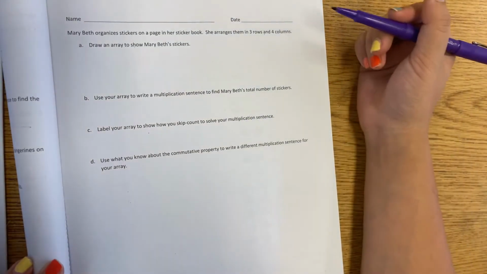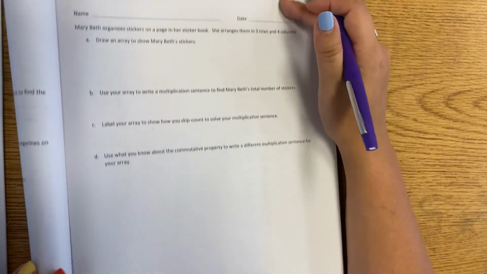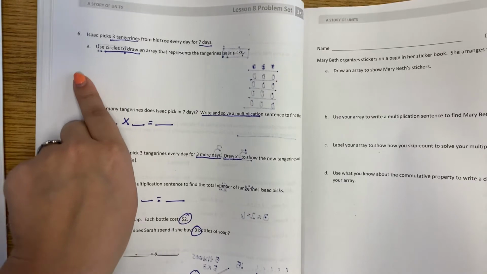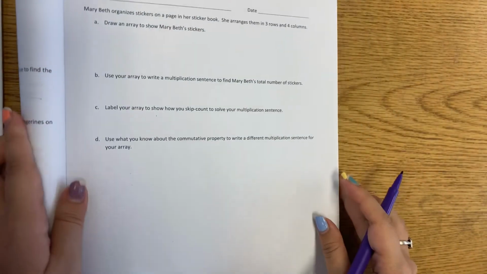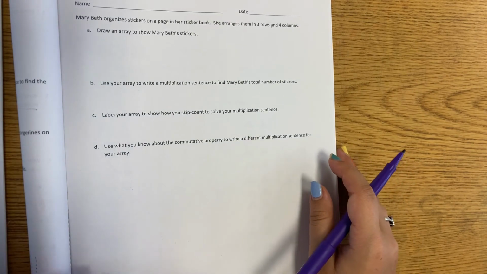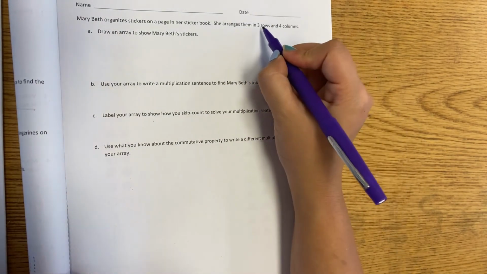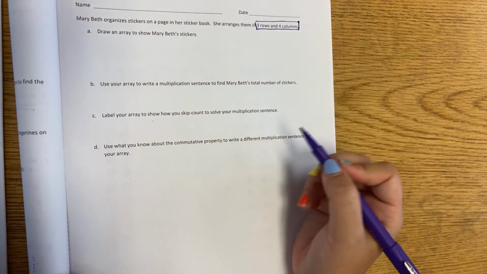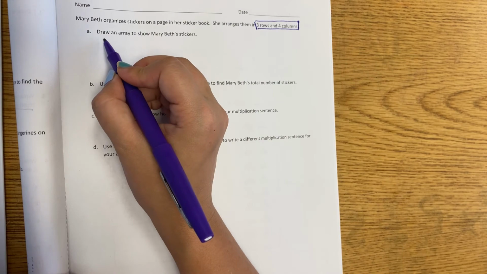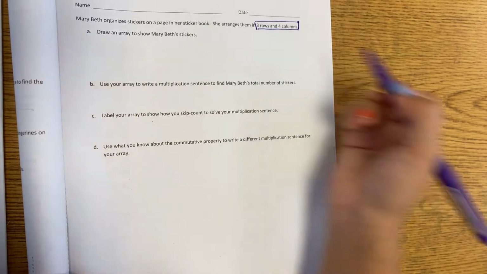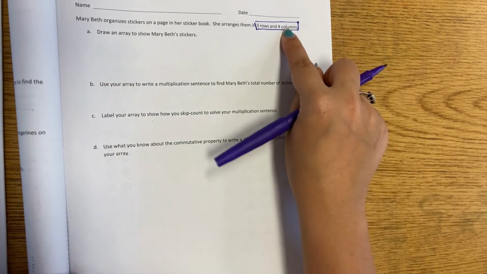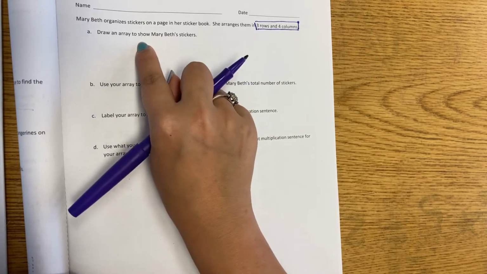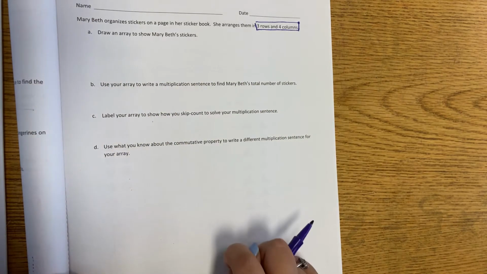All right, and the very last thing is your exit ticket today for lesson number 8. This is very, very similar to question number 6, okay? So question 6 and the exit ticket are very similar. Mary Beth organizes stickers on a page in her notebook. She arranges them in 3 rows of 4 columns. That tells you exactly what you need to draw, okay? So part A says, draw an array to show Mary Beth's stickers. So you will have to draw your picture here of 3 rows and 4 columns.